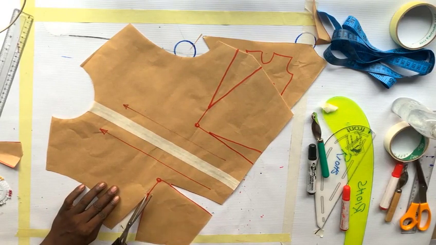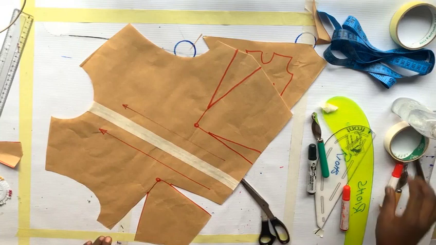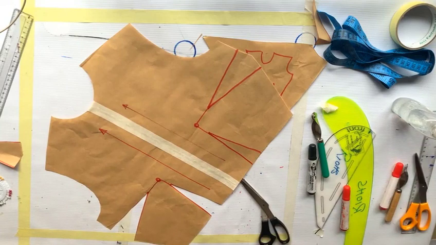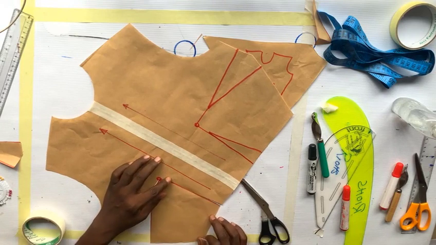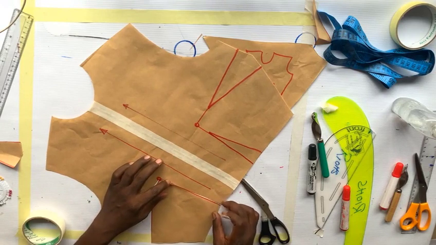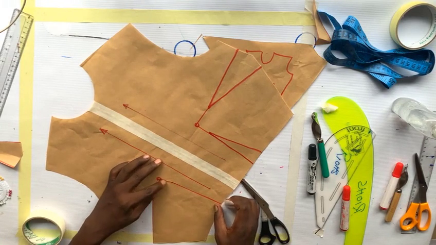So I slash all the way to the apex, and then what I'm going to do is to close my waist dart and open just the bust even bigger.